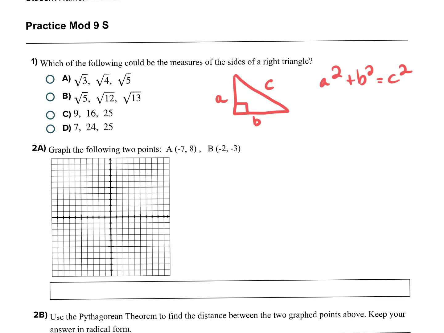Now, 3, 4, and 5, and 5, 12, and 13 are Pythagorean triples. They're well known to create right triangles, but it's not giving us 3, 4, and 5. It's giving us the square root of 3, 4, and 5.